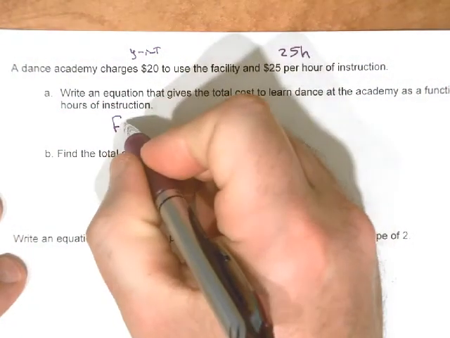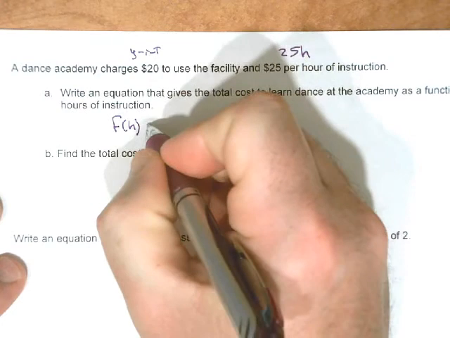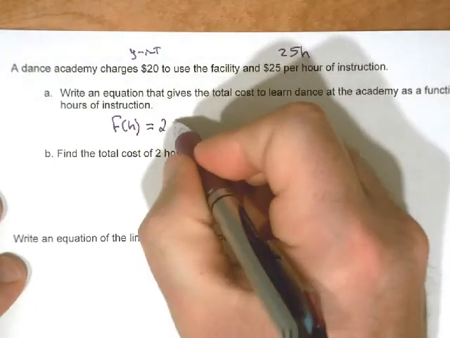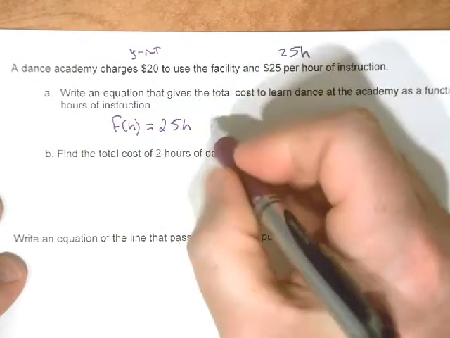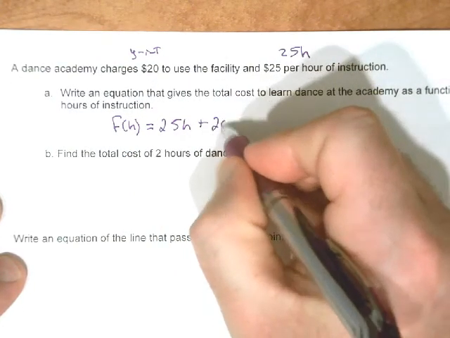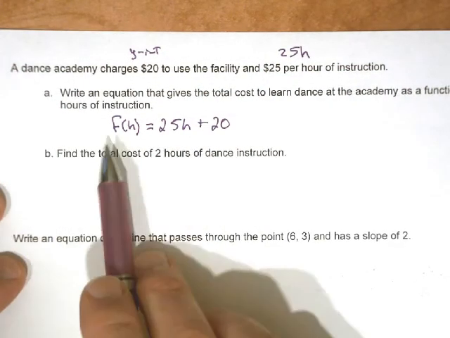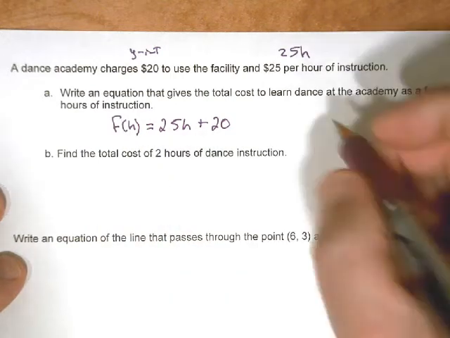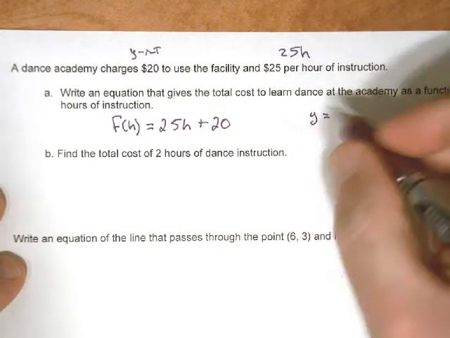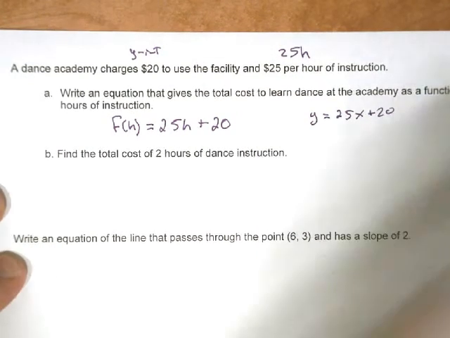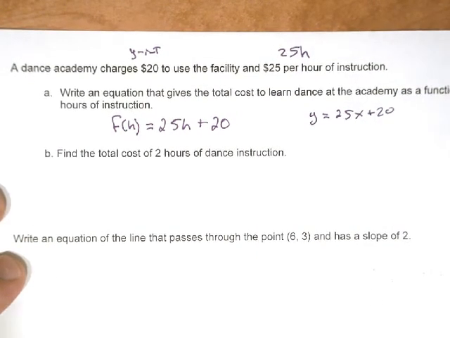So that's the 20. So if I'm writing here as a function, my f(h) is going to equal my 25h plus that initial cost, $20. So there it is as a function. If I was writing it as just slope-intercept form, ladies and gentlemen, yes, we'd swap that out for a y. So it would look something like this. Y equals our 25x plus our 20.